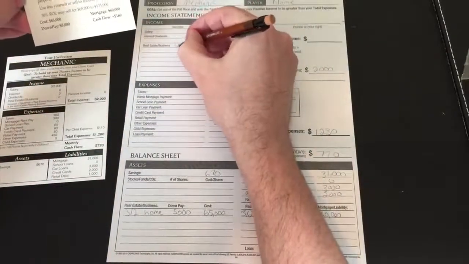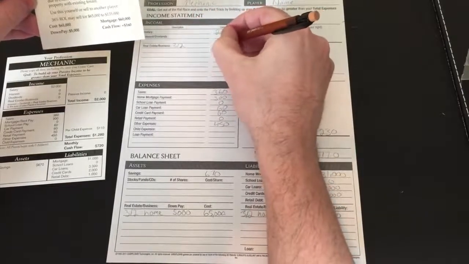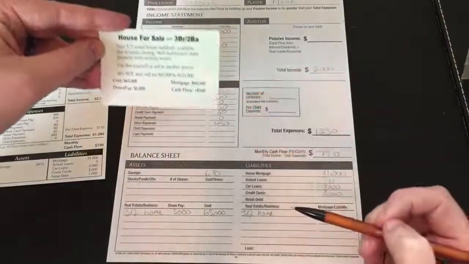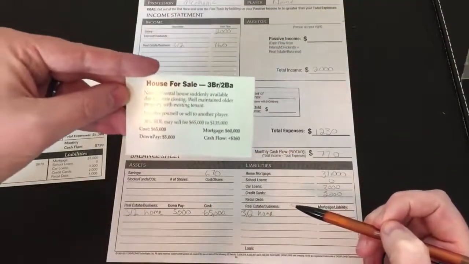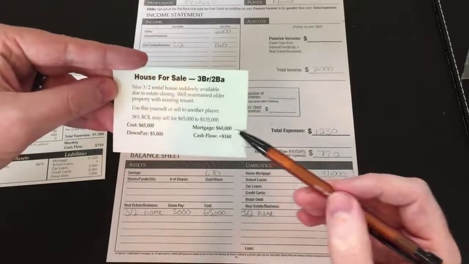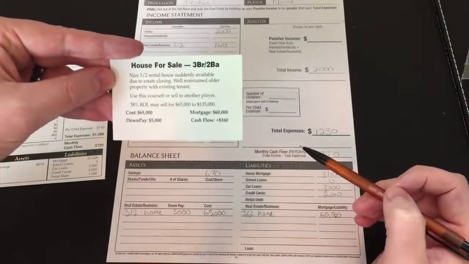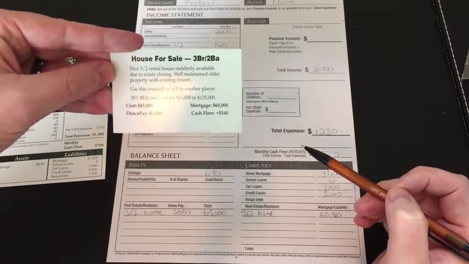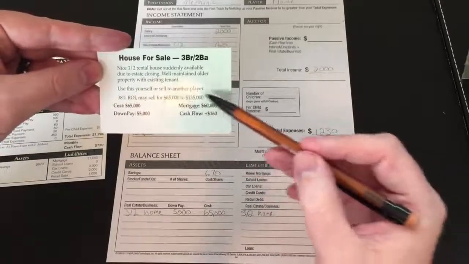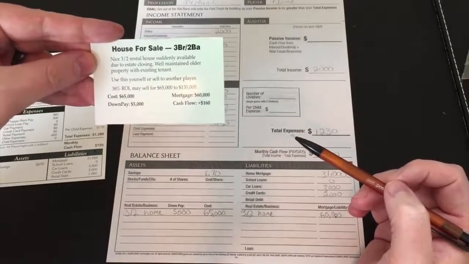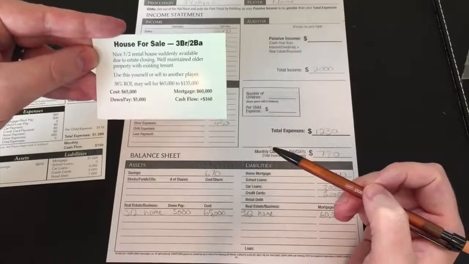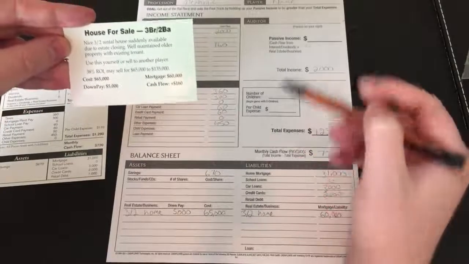Okay. From there, I'm going to come up to the top and I'm going to write 3-bedroom, 2-bath. And the cash flow here is $160. And what that $160 represents is, we've got this mortgage here of $60,000. Some people say, well, what about the mortgage payment? Well, what this card is saying is that we're renting this house out, and the tenants of the house are paying whatever the monthly payment is on the mortgage and all the bills. And after that, we're left with $160, meaning that the rent covers all of our expenses plus $160.